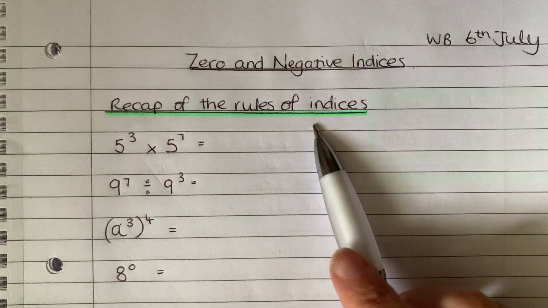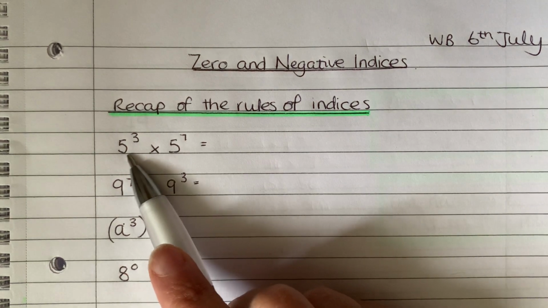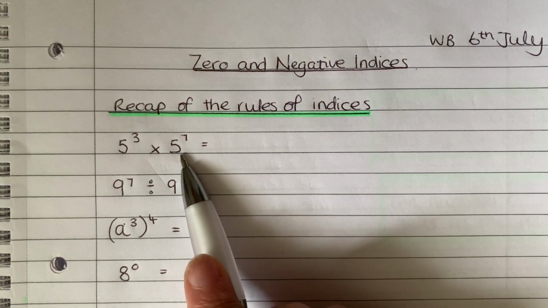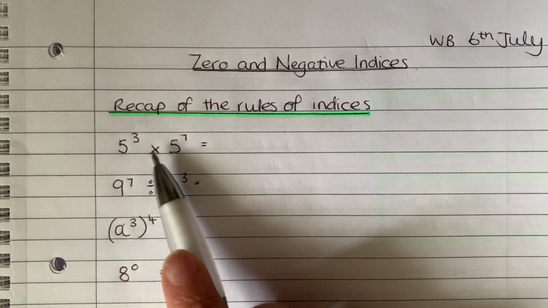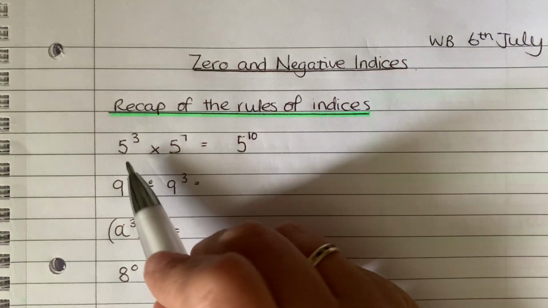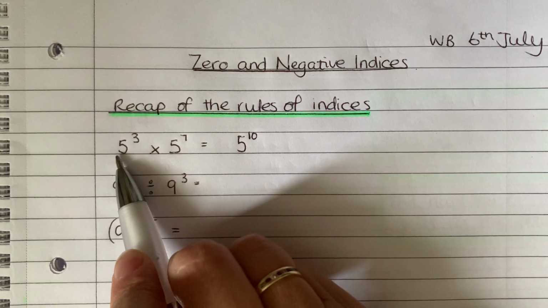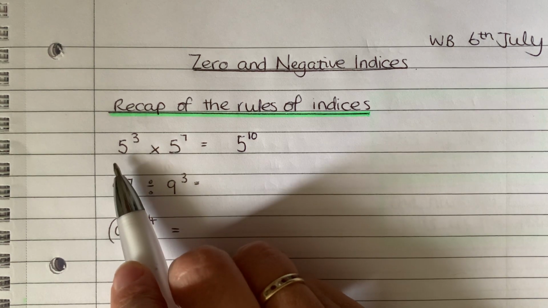Right. I'm going to first of all recap the rules of indices. So can you remember when you multiply indices, you add the powers. So here it would be 5 to the power 10. So we add the powers when we multiply. Remember, the base has to be the same. If they're not the same, then the rule doesn't apply.